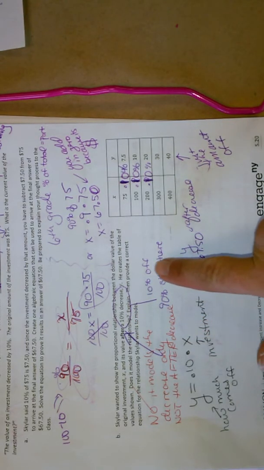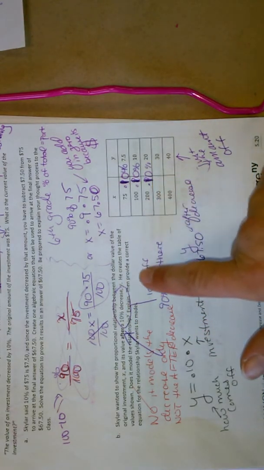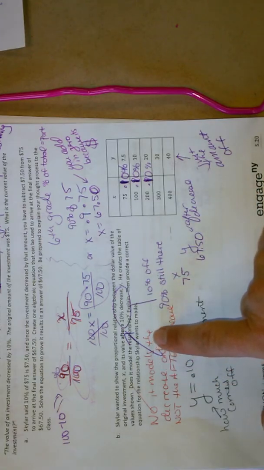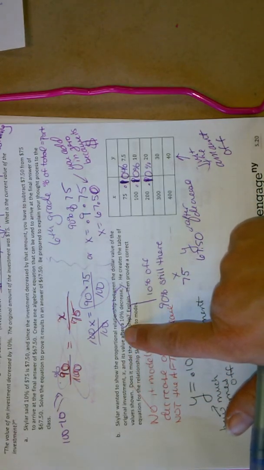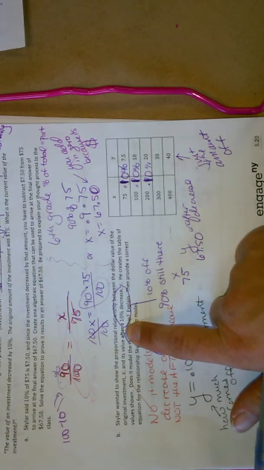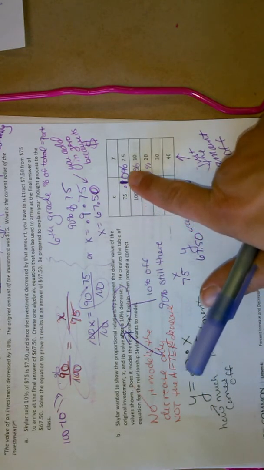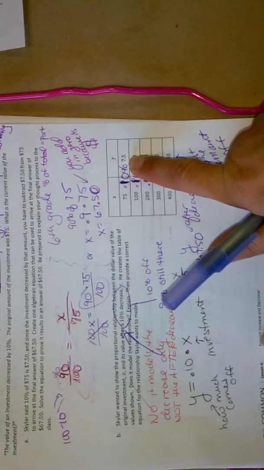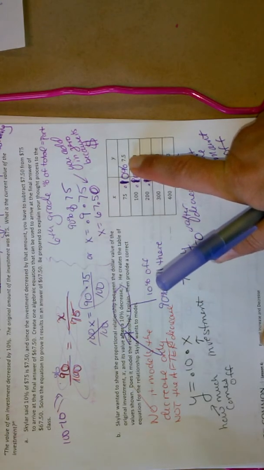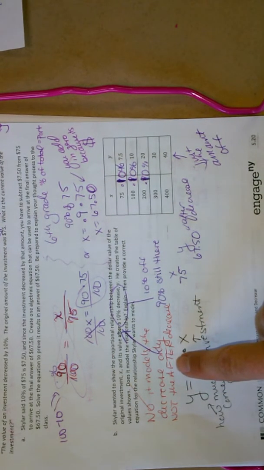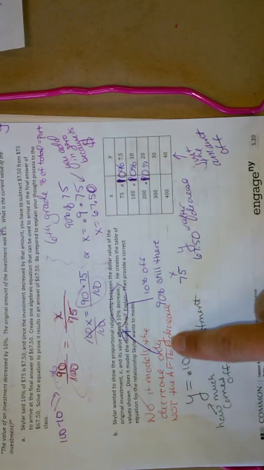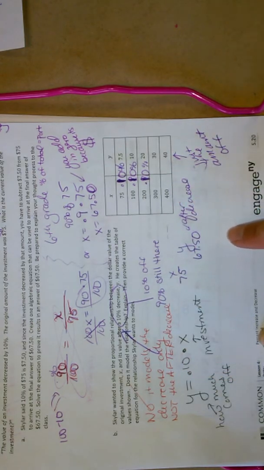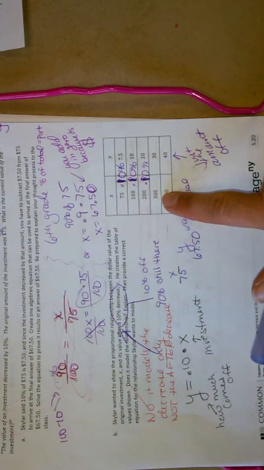In the last problem, it's a 10% decrease, and they want to know if this table shows the equation for what is left after the decrease. And if you do 10% of this, you get this. So it's definitely got the 10%, but is that what you get after a decrease of $7.50? No. This is modeling the decrease, but not the afterwards. If I want an afterwards, it needs to be 90% of X.